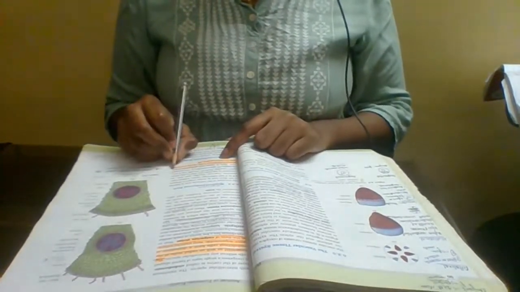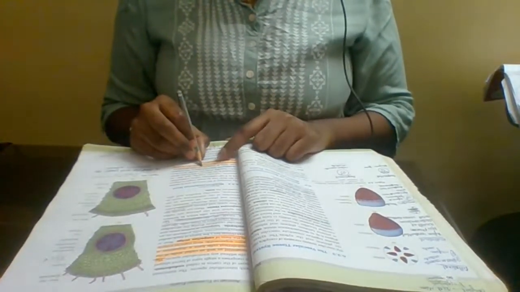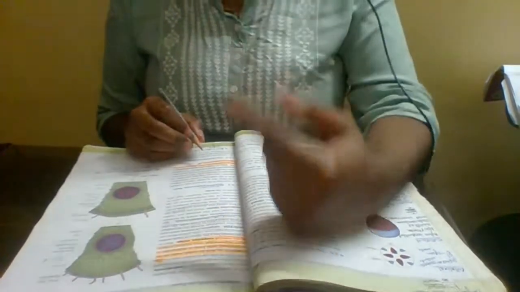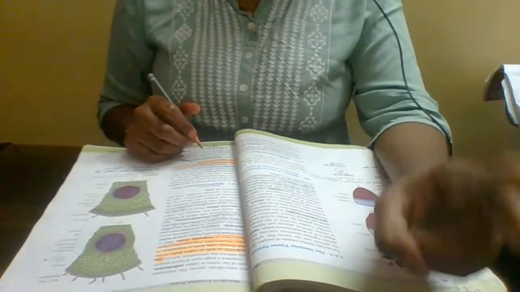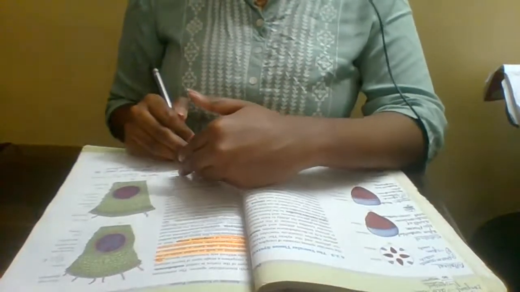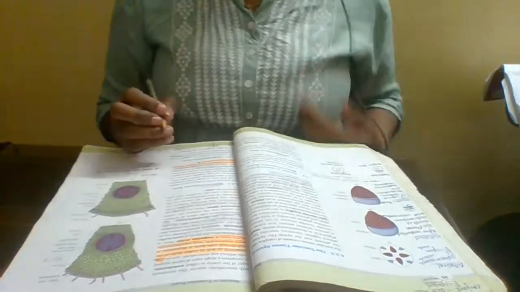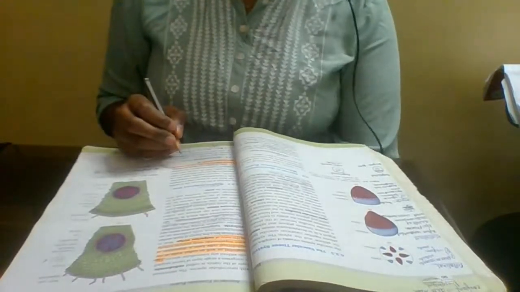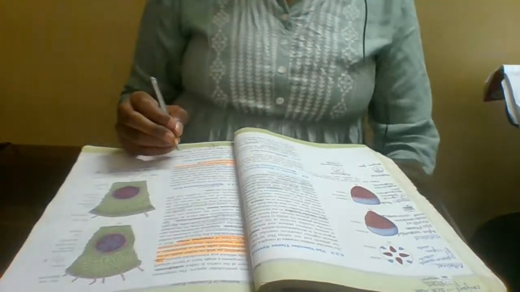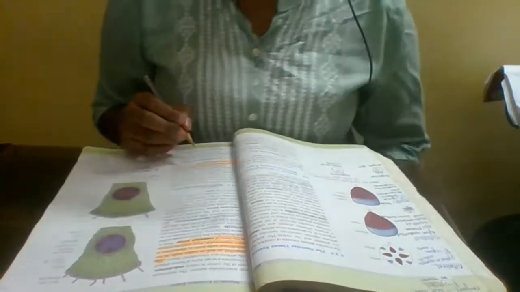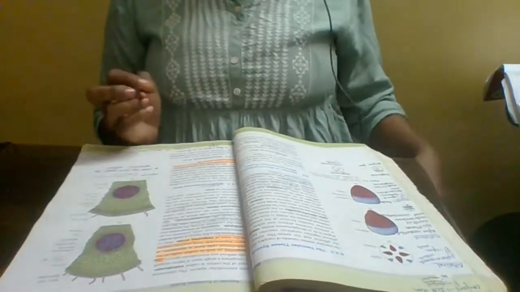Pith is large and well developed. In dicotyledonous roots, pith is small or inconspicuous. Xylem is 2 to 4. In monocots, more than 6, polyarch condition. Pith is large, well developed in monocots. Monocotyledonous roots do not undergo any secondary growth because of the absence of cambium. They do not undergo any secondary growth.